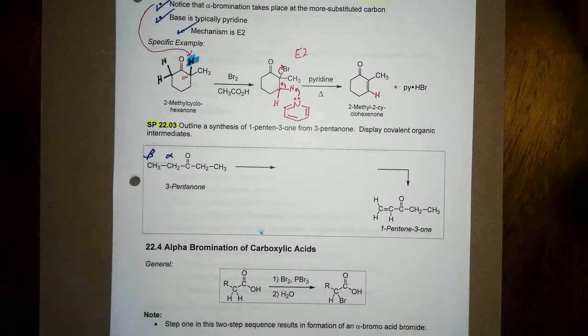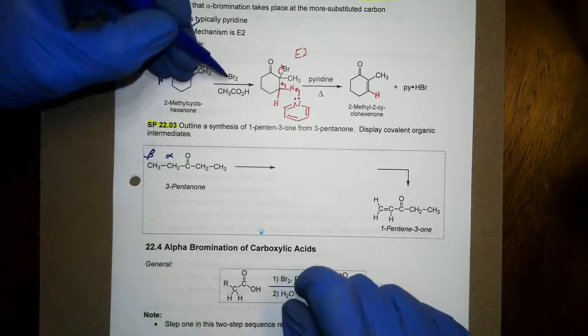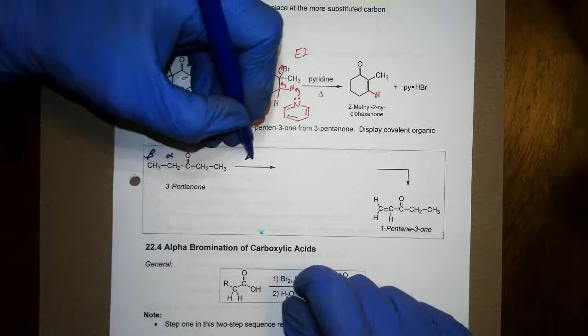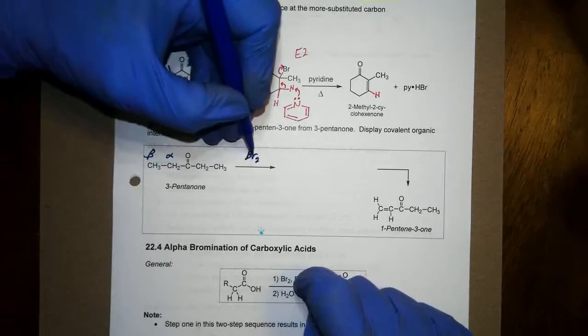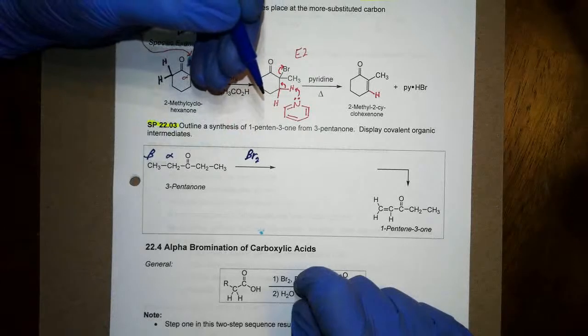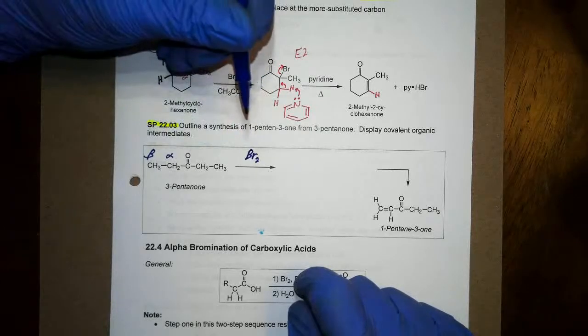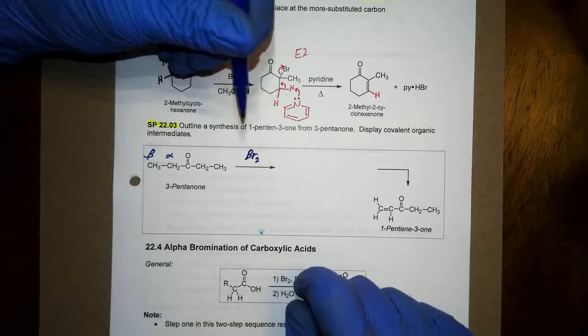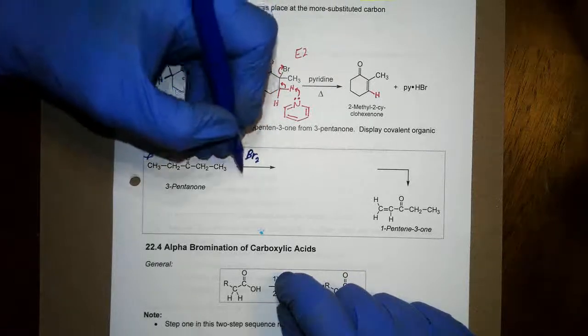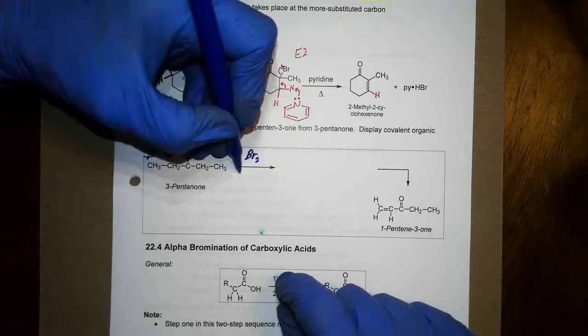Can you use a chlorine? Yes, you can. Can you use an iodine? Yes, you can. But bromine's easier to work with in the lab than chlorine, because chlorine's a gas. Iodine's pretty easy to work with as well, but it sublimes really badly, and we sometimes suffer from solubility issues. So we're going to go with bromine and acetic acid.